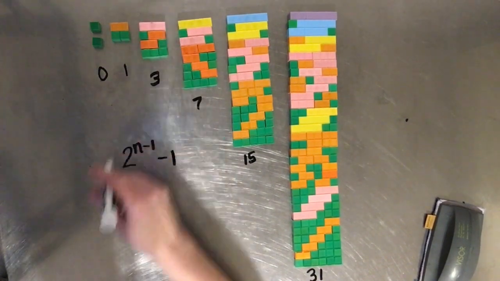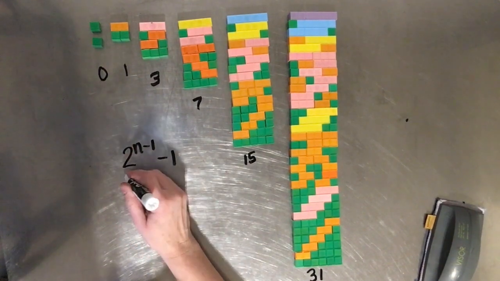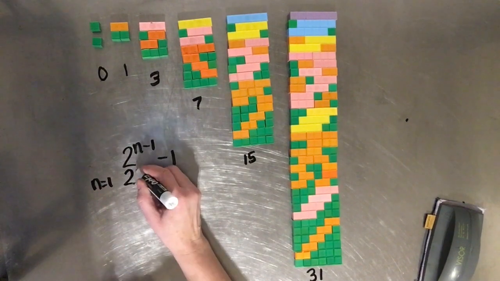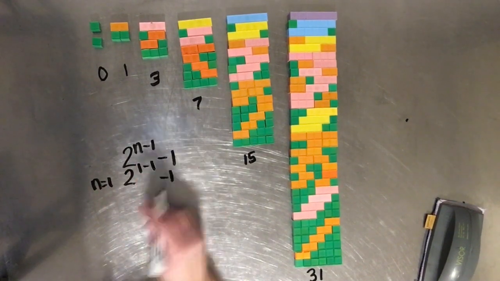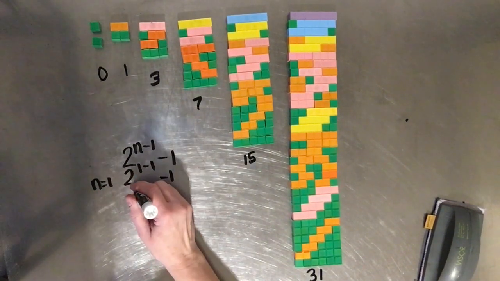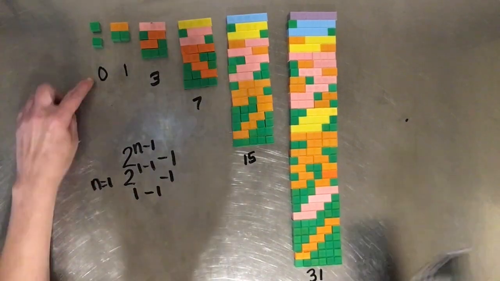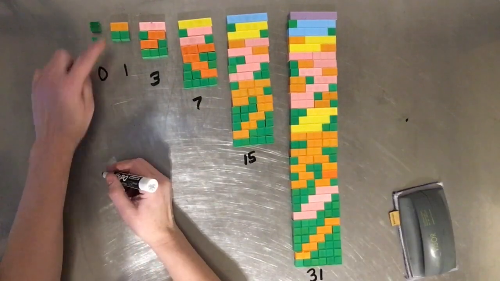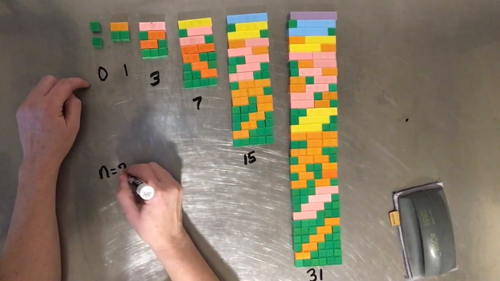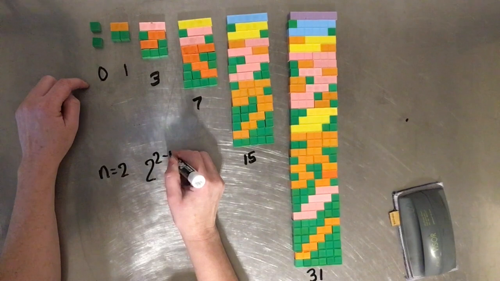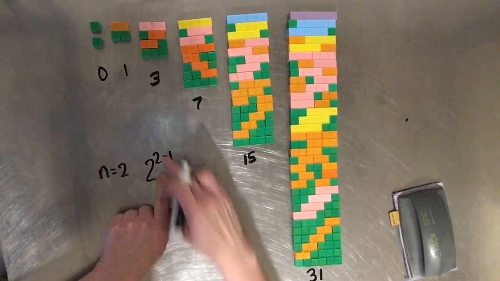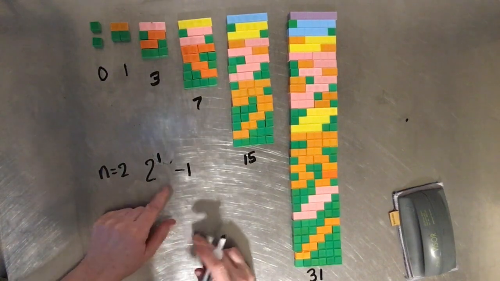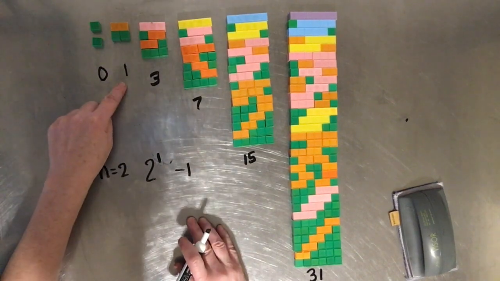So it's really easy if we punch that in. If we do this one here, when n equals 1, we have 2 to the power of 1 minus 1 minus 1, so that's 2 to the power of 0, which is just 1, minus 1, which is 0, and that's how you get that 0 there. So then if we have n equals 2, we have 2 to the power of 2 minus 1, which is really just 2 to the power of 1, minus 1, which is just 2 minus 1, which is the same as 1.